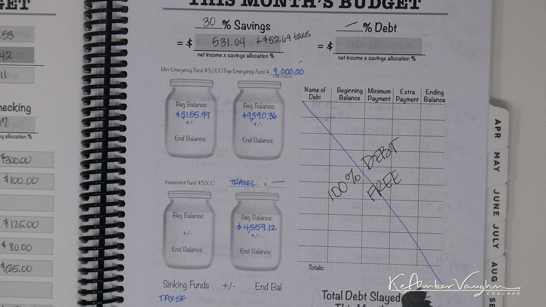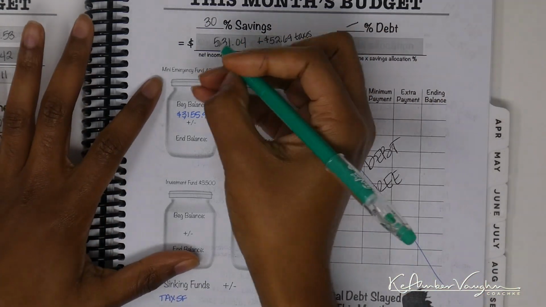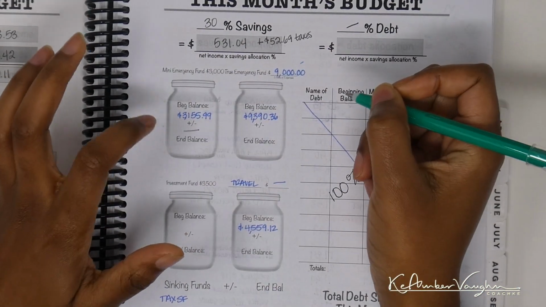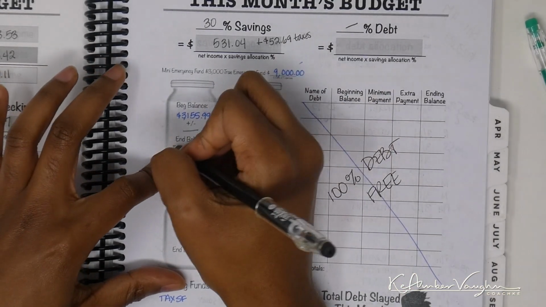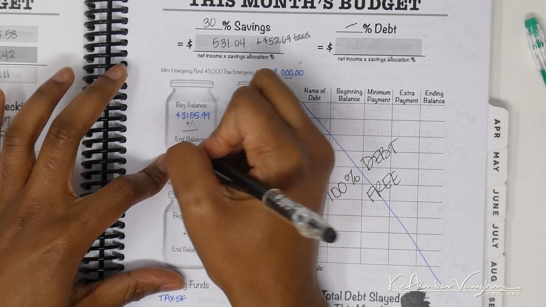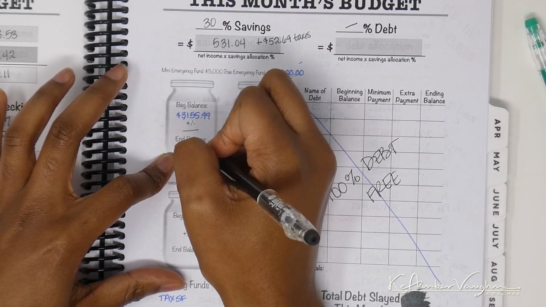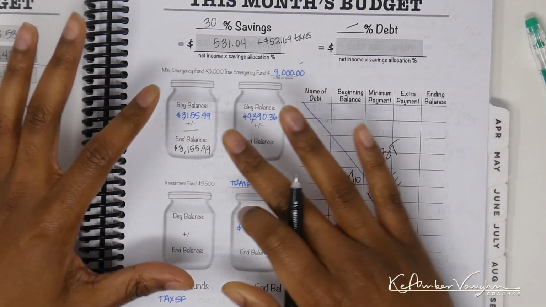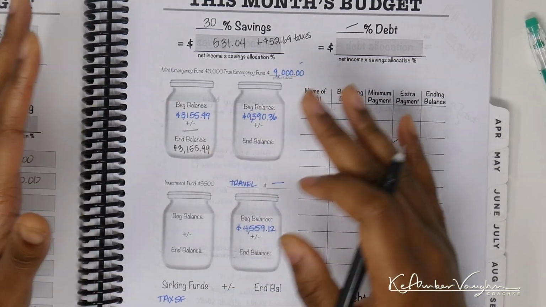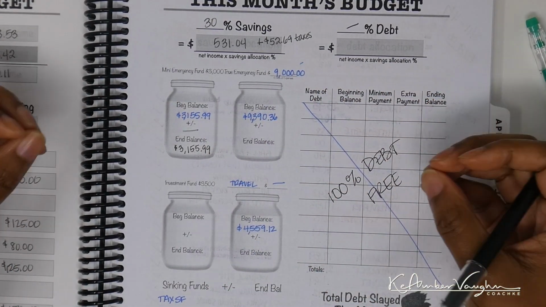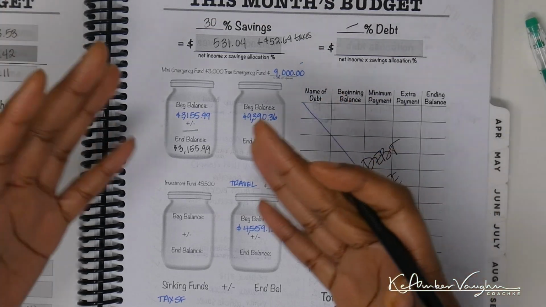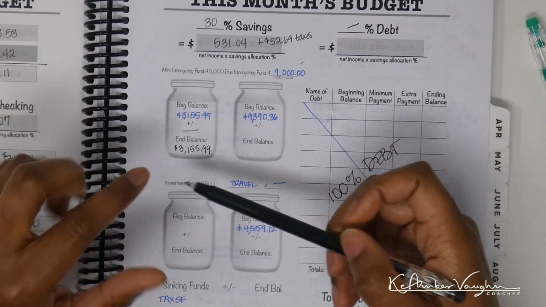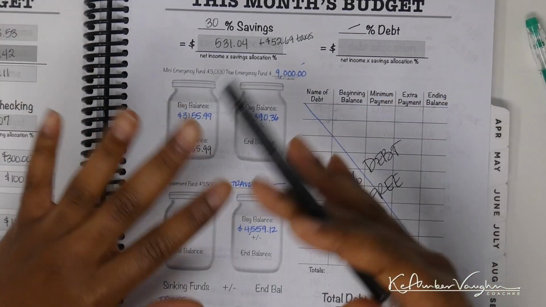As far as my mini emergency fund, I did not add any money into that account whatsoever, and I didn't take any money out of it either. So my ending balance is going to be $3,155.99. I stopped contributing to my mini emergency fund. A mini emergency fund for me, what I learned from a different millionaire, is $3,000, not $1,000. So that is what I focused on. After I hit $3,000, I did not contribute another penny to it.